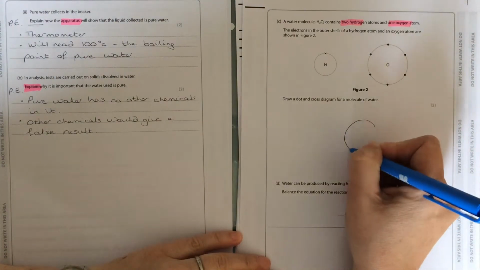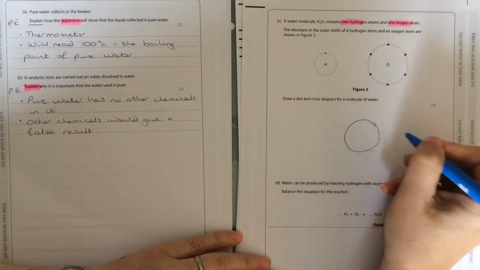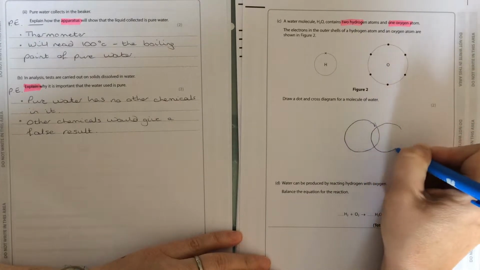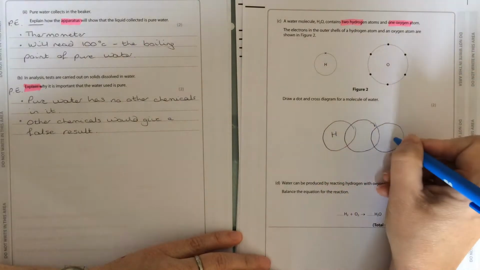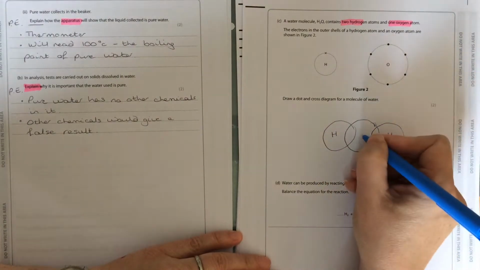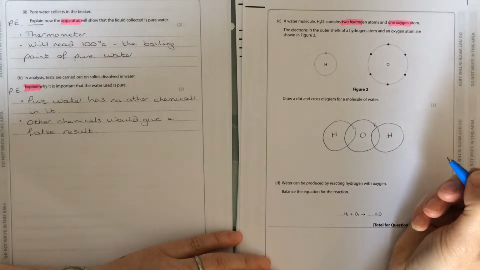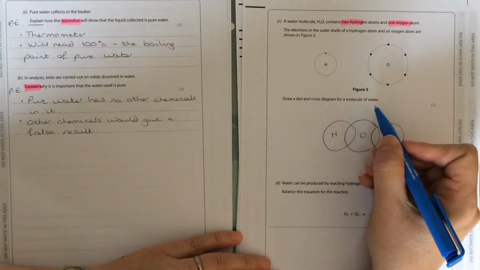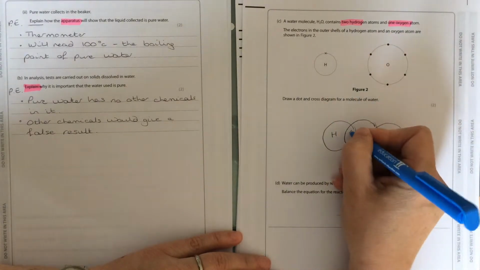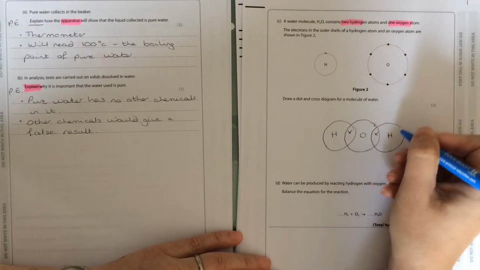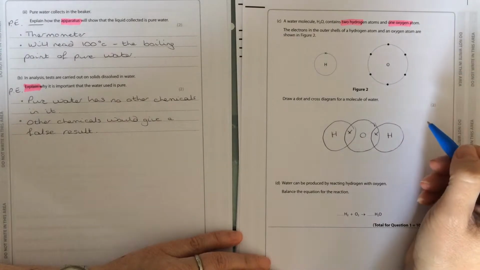So I'm going to draw my oxygen, and I'm going to draw my hydrogens to the sides. Now I have hydrogen on each side, oxygen in the middle, and they want me to draw a dot and cross diagram, so I'm going to draw on the ones that they've given me. So here's my cross for my hydrogen, and I'm going to add my oxygens.